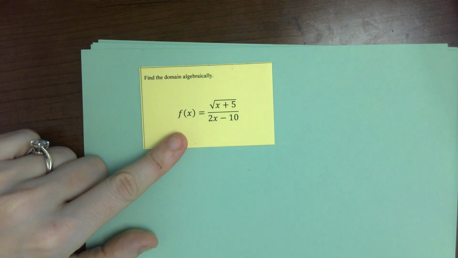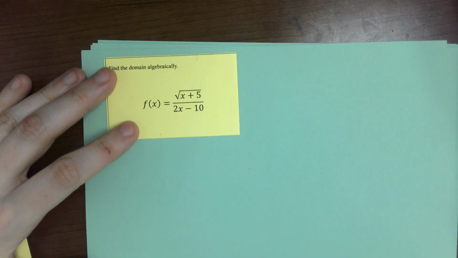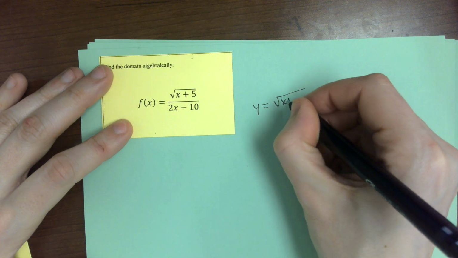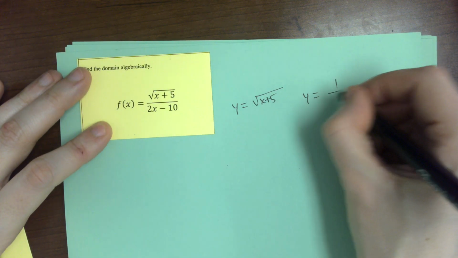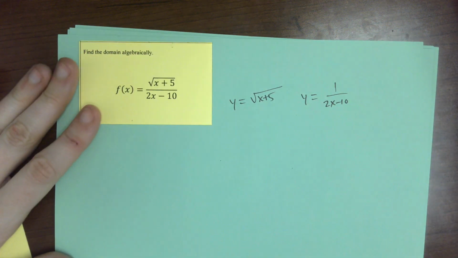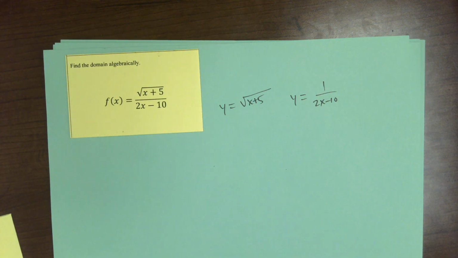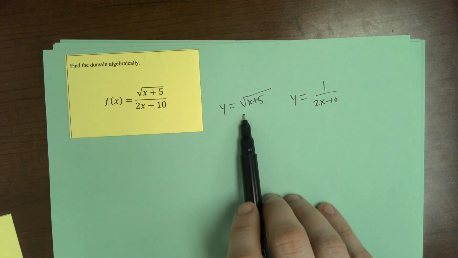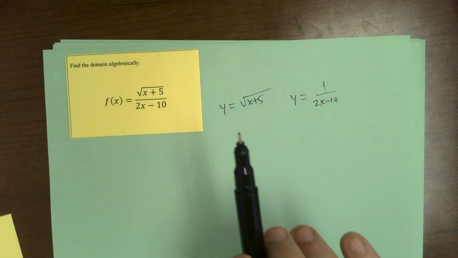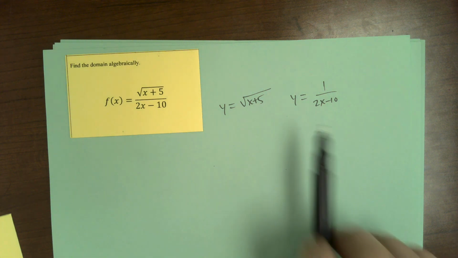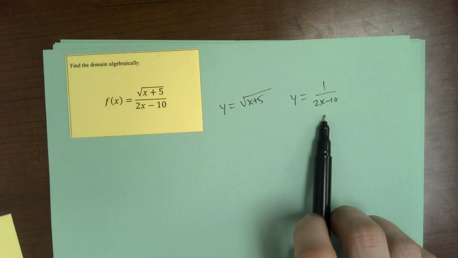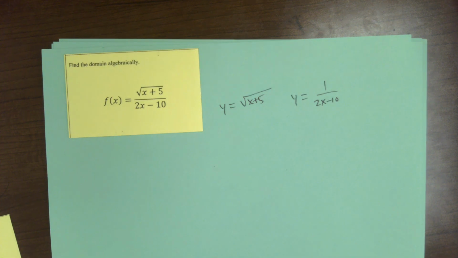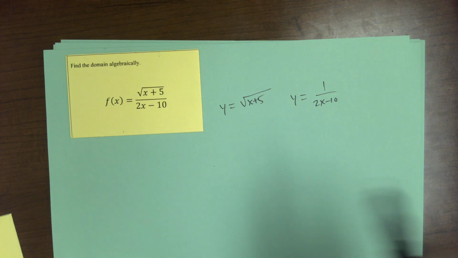So if you see something like this, you need to recognize that this is a product of square root of x plus 5 and 1 over 2x minus 10. Then you think of the parent functions. The parent function of this is radical x. It has restrictions, so will this. The parent function here is 1 over x. That has restrictions, so does that. So you set up the restriction.